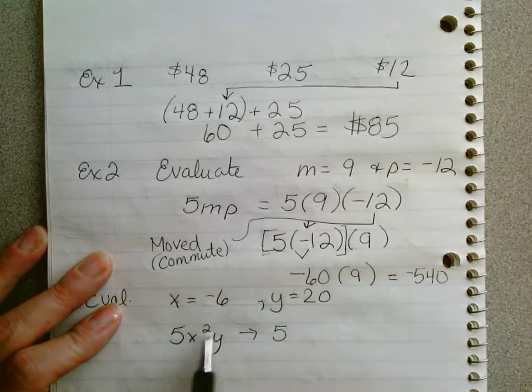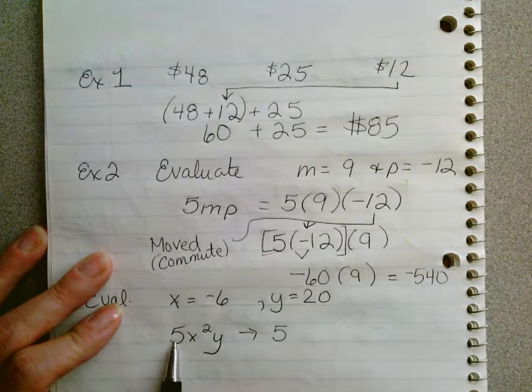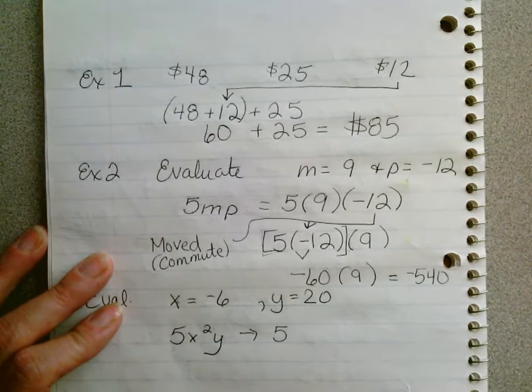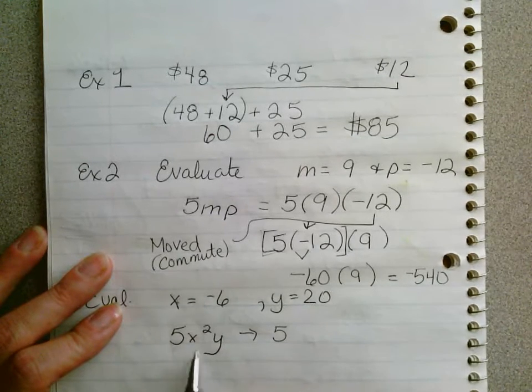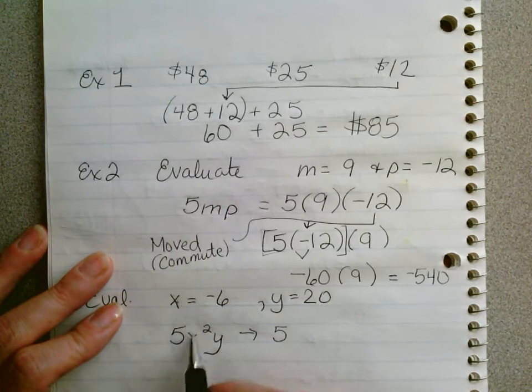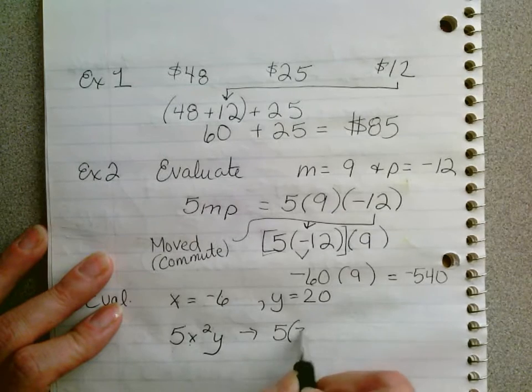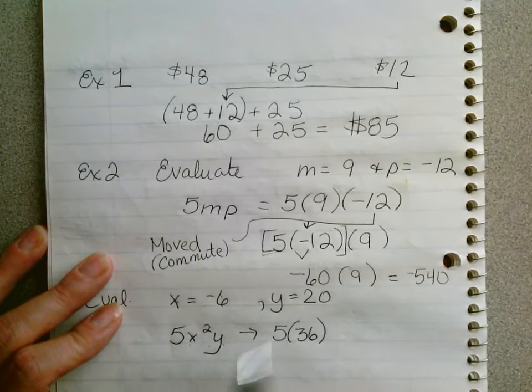The x is what gets squared, not the 5. The only time the entire thing would get squared is if there's a parentheses around it, and there isn't. So negative 6 squared is what, folks? What's negative 6 squared? Bravo. The value of y is 20.